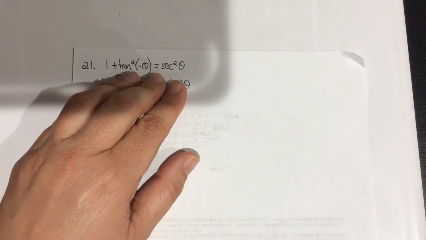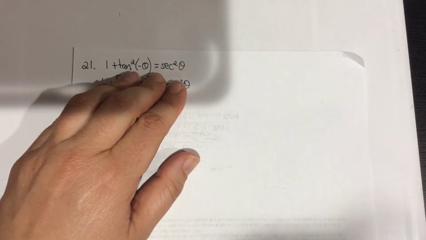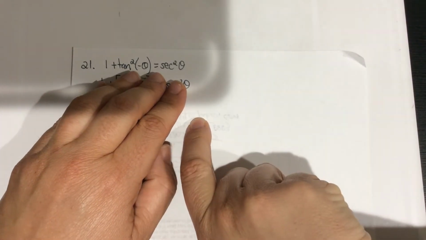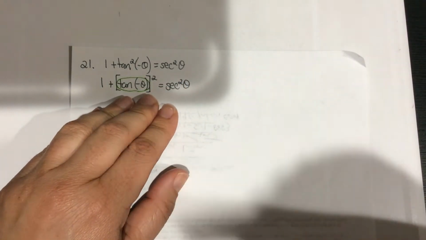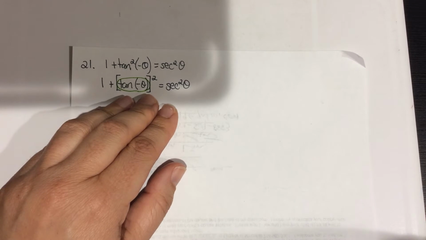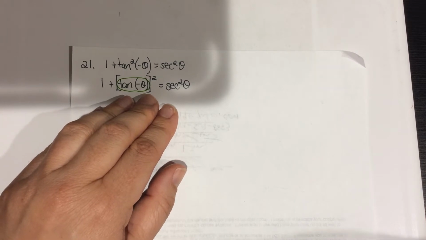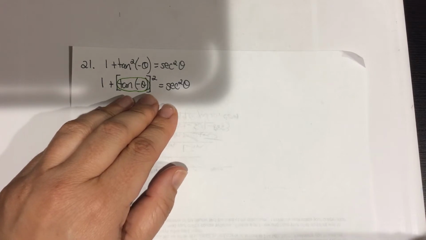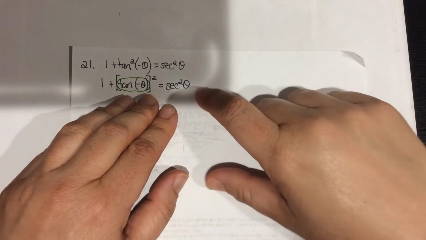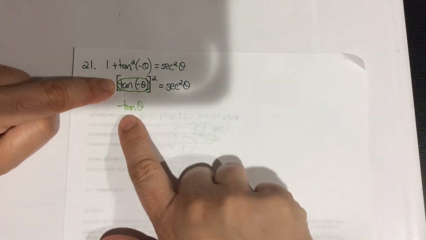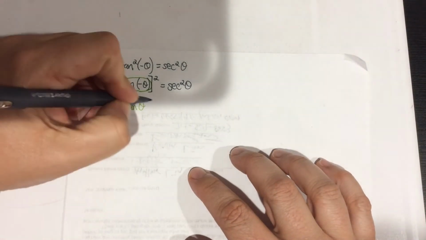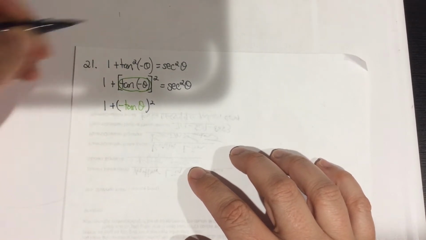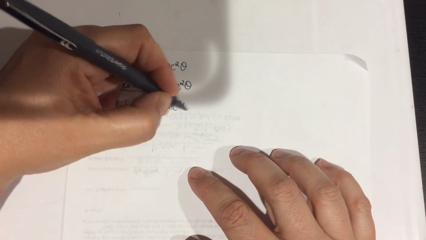As soon as you see that negative theta, hopefully you're thinking about the even odd properties that we went over last time. Another important key is to understand what it means for a trig function to be squared. It means tangent of negative theta times tangent of negative theta. So I need to think about that even odd property. That tangent of negative theta is equal to that based on the even odd properties. And then I still have the squared, and I still have the 1, and then the secant squared.